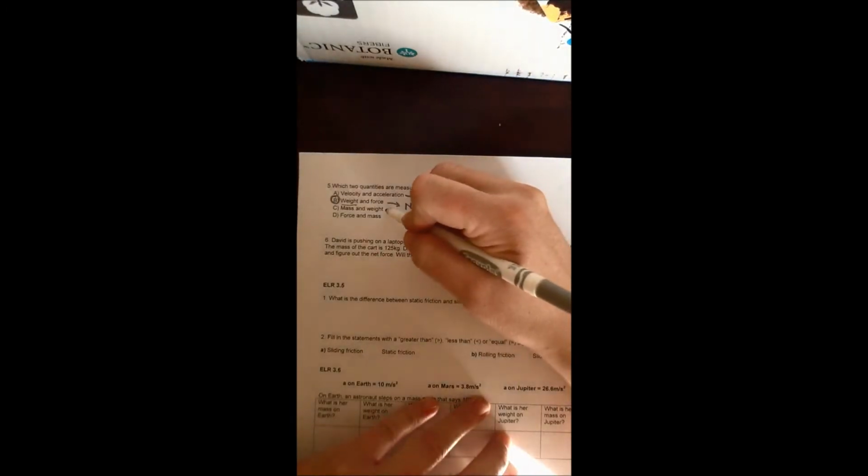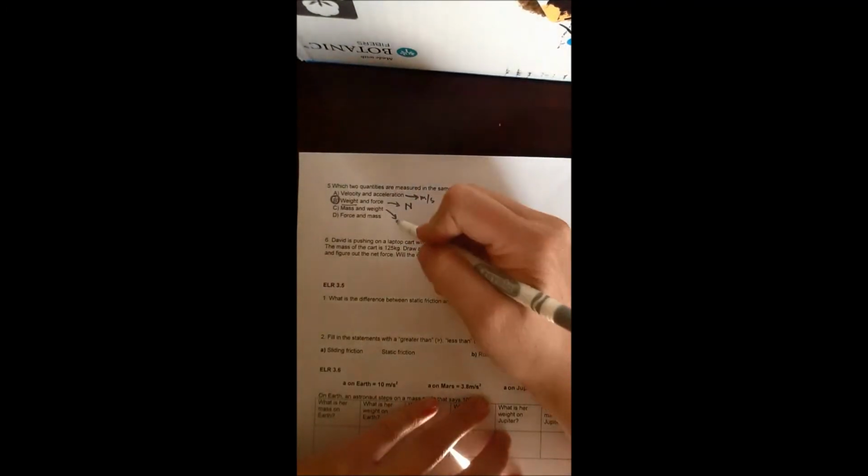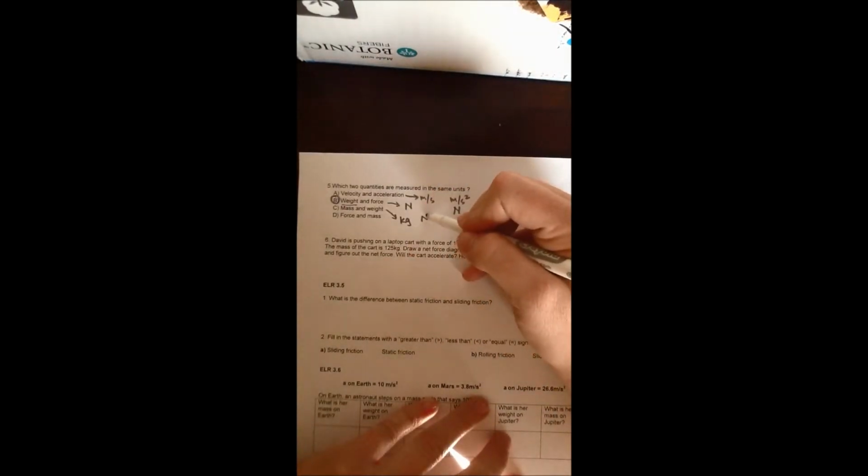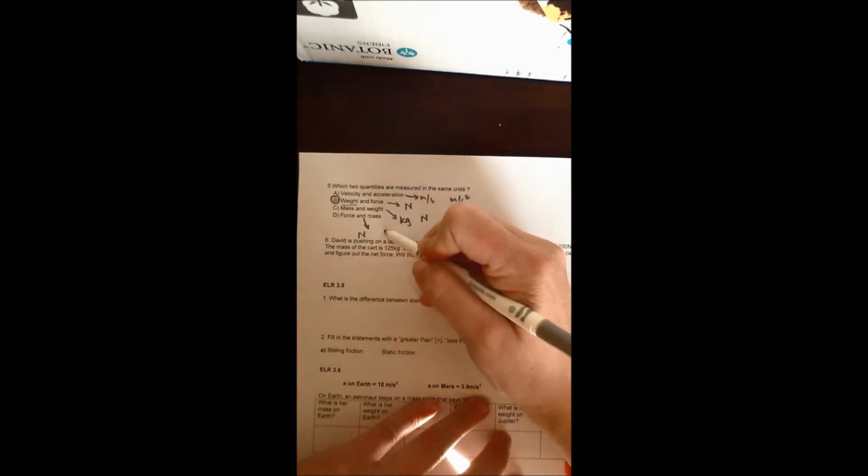So B is the correct answer, but I want to make sure that we understand why C and D are not the correct answer. C is mass and weight. Mass is measured in kilograms, and weight is measured in newtons. Now, in the United States, weight is measured in pounds, but when we talk scientifically, we measure weight in newtons. Force and mass: force is measured in newtons, and mass is measured in kilograms. So the only answer could be B.